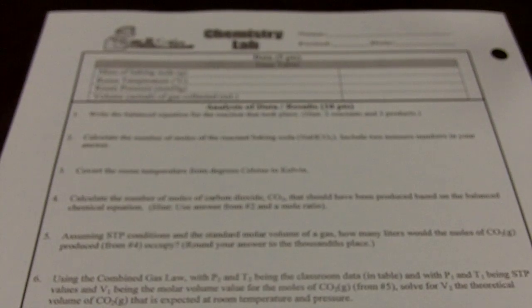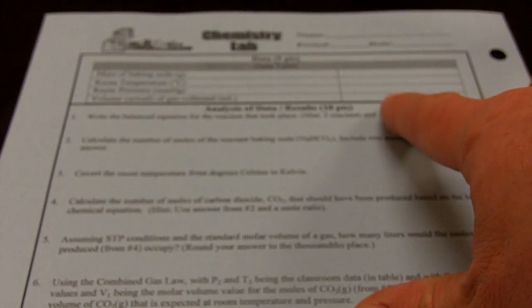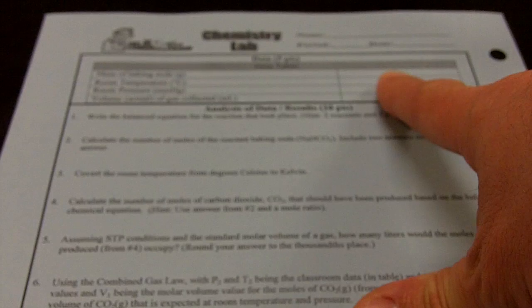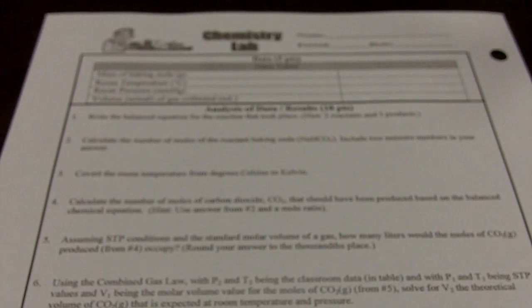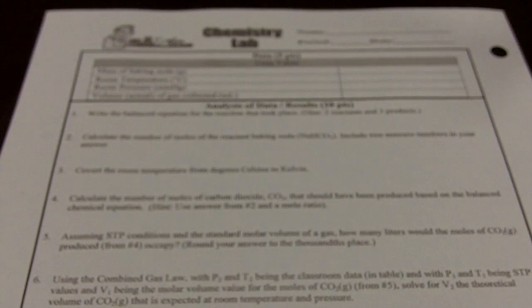Number 2 asks you to calculate the number of moles of baking soda. And it also says to include 2 non-zero numbers in your answer. Making use of a calculator will help here. The starting mass of baking soda is given on that first line. We use 0.7 grams of the baking soda that you have written there in the data table on that first line. Now it's that 0.7 grams that you need to use as your starting value, multiplying by that molar mass, with of course the molar mass value being in the denominator or bottom spot. So calculate the molar mass of the NaHCO3 and then do the division that results.